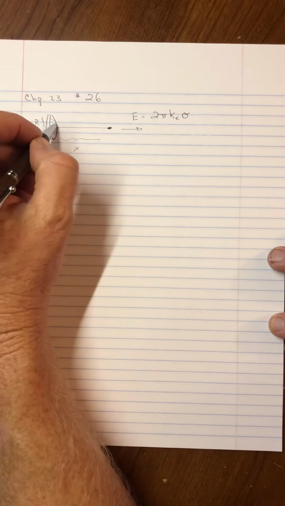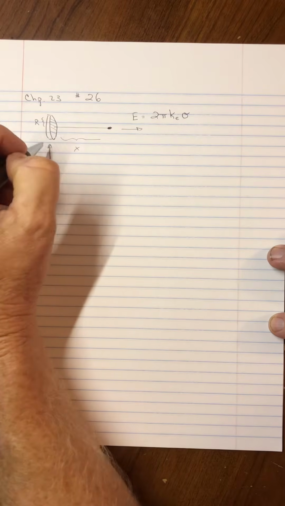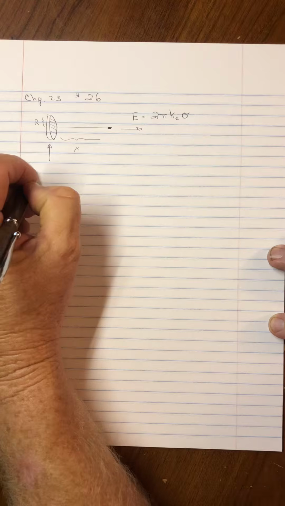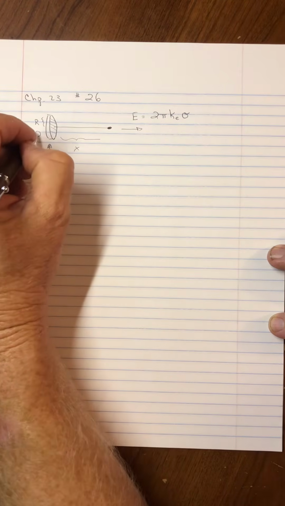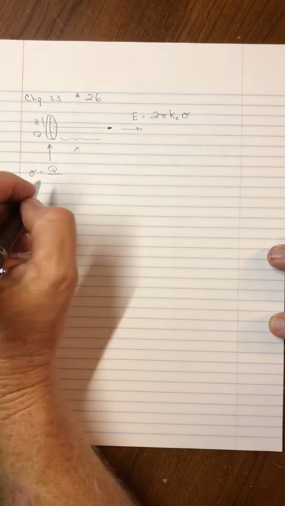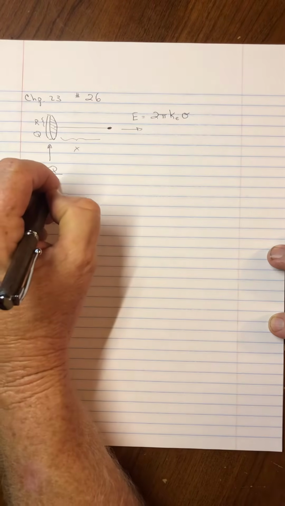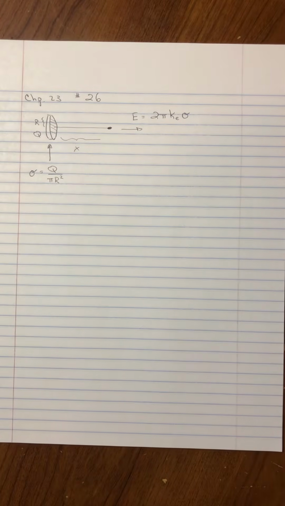So this would be how much charge is spread over this disk. In other words, sigma would be the Q, the charge on the disk, divided by the surface area, which would be pi R squared, if you have this thin little slice, maybe looking like a quarter or something. Okay, so that's our sigma.